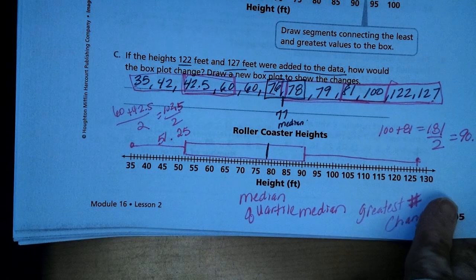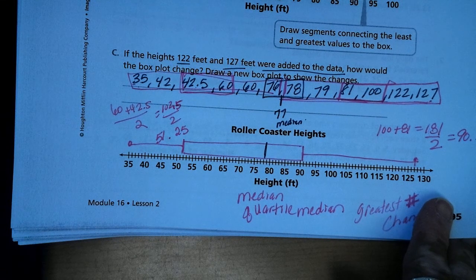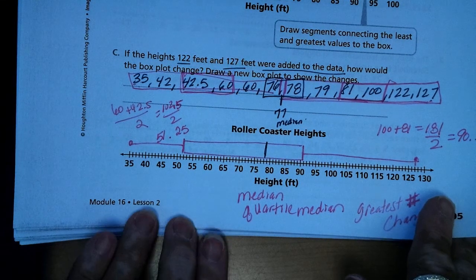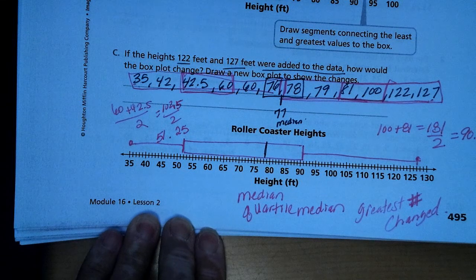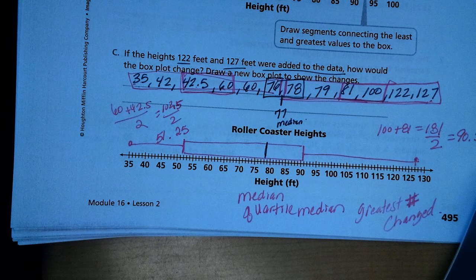All right, I want you guys to do number 3 on your own. Okay? So question 3, I want you to work on. We'll give you 5 minutes, so work on question 3, please.